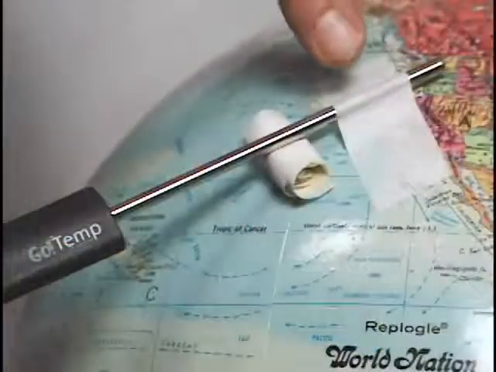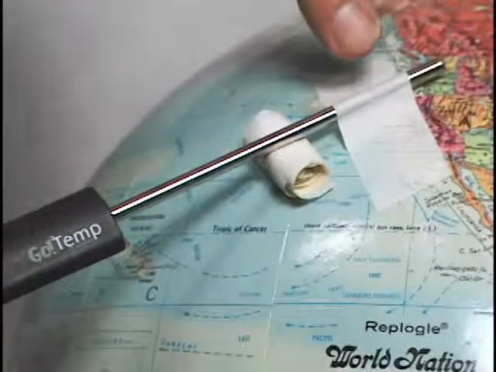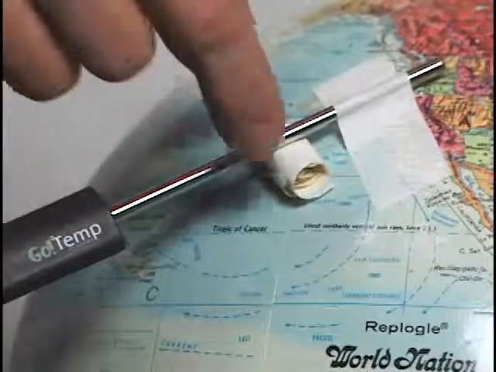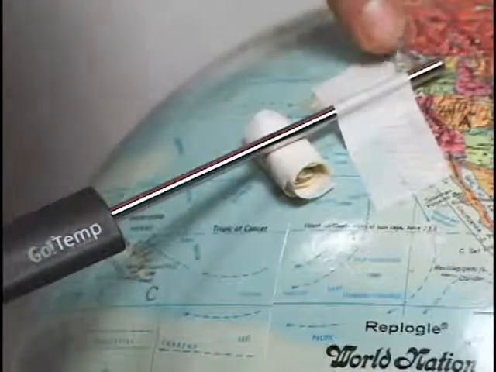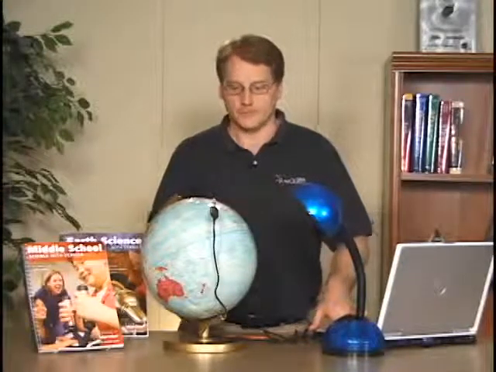What we've done is attach a GO-TEMP to the globe, and we put it up here in the northern hemisphere, and we taped it so that it was just touching the globe. To do that, we put a little roll of tape under here to prop it up, and then taped it down firmly to that section of the globe. And this GO-TEMP I'm going to plug directly into the computer via the USB port to collect the data.